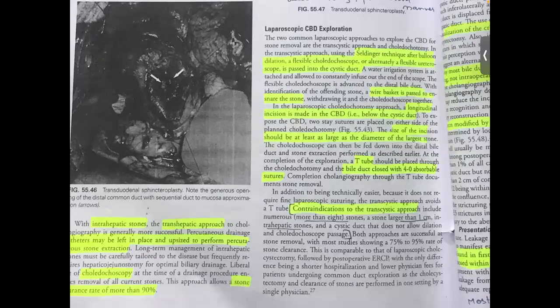So next is the choledochotomy approach. Choledochotomy, a longitudinal incision is made in the CBD below the cystic duct, and the size of the incision should be at least as large as the diameter of the largest stone. So we should remove the stones and close it with a T-tube. The bile duct is closed using 4-0 absorbable suture, similar to the suture used for bile duct to duct mucosa anastomosis. So same suture.